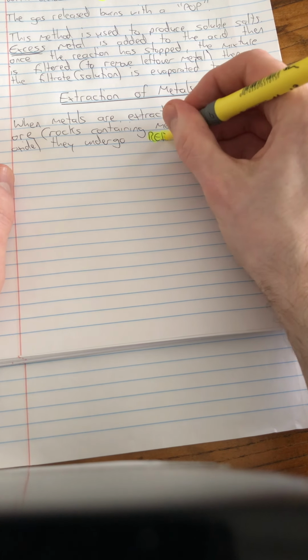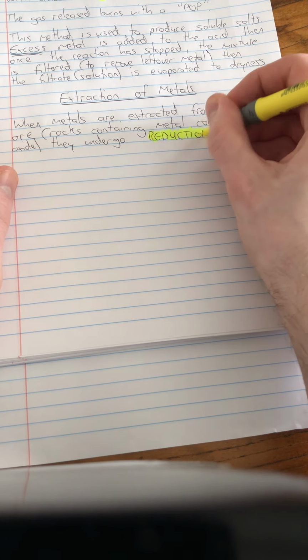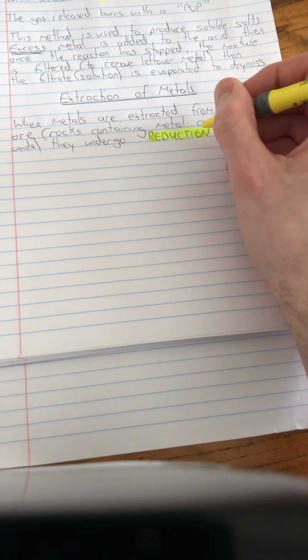Now, I'm not going to go into detail about what a reduction reaction is. You might already remember it from third year. I will hit on reduction reactions in a later lesson, but for now, what you need to know is that when we extract a metal from its ore, it undergoes a reduction reaction.